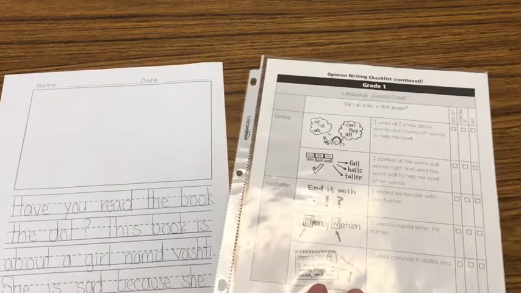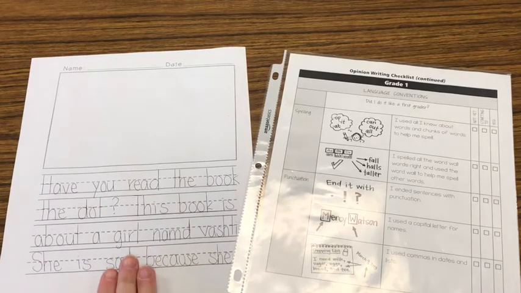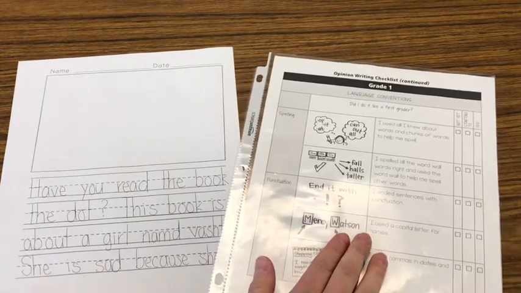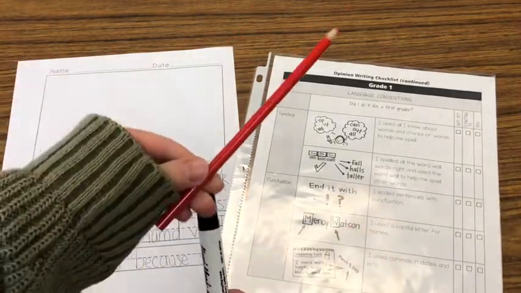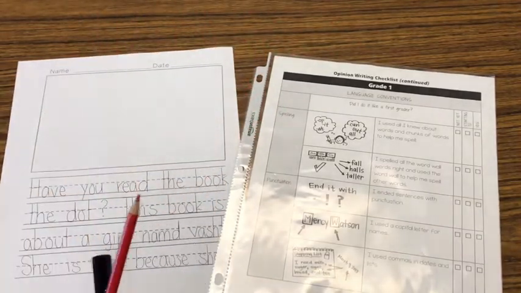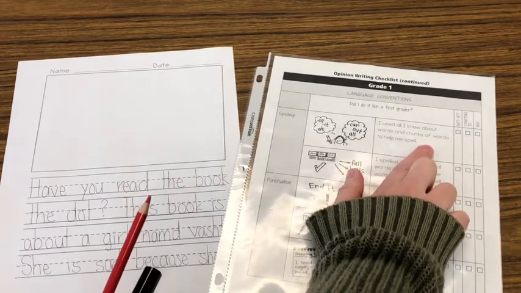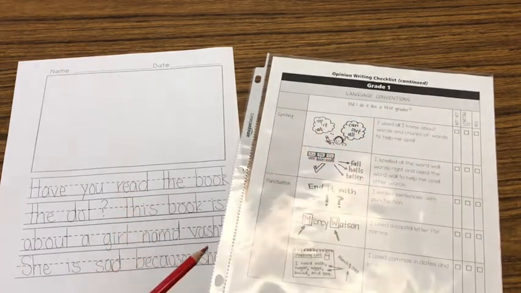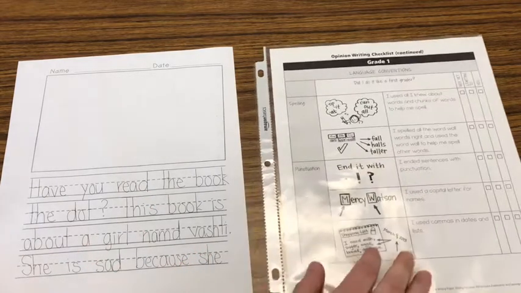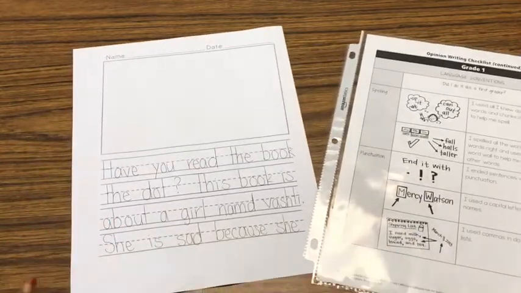Let's look at the first part of our checklist. So I have my introduction here, and I have my checklist. I also have my pen or pencil. Okay, I used all I knew about words and chunks of words to help me spell. So word endings, digraphs, blends. I'm going to go through my writing and make sure that I used all of those things.